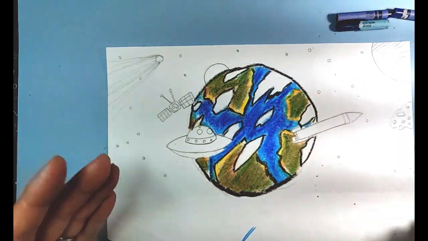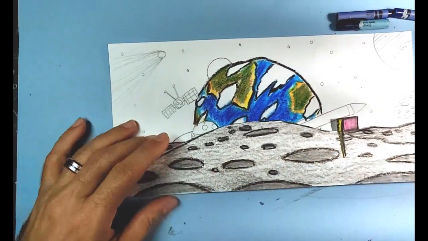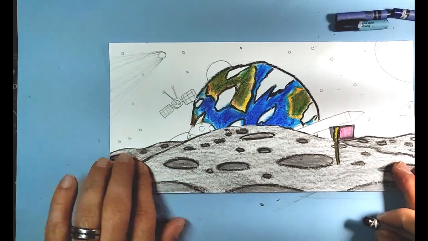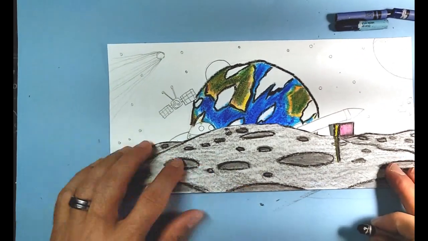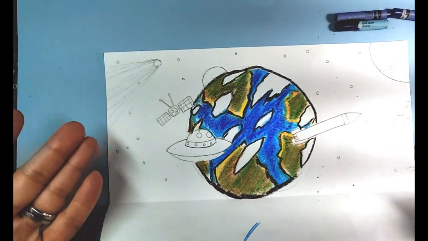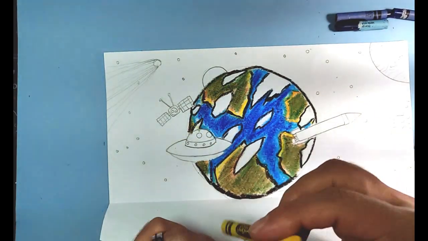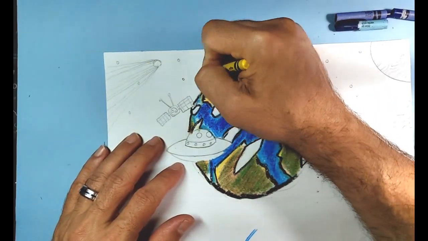Okay, so there's my planet Earth, right? And I did color the part that gets overlapped, but I thought it was cool to do it. I thought it was nice. Now, I'm going to go to each one of these things. As a matter of fact, since we're here together, let me do my sun.